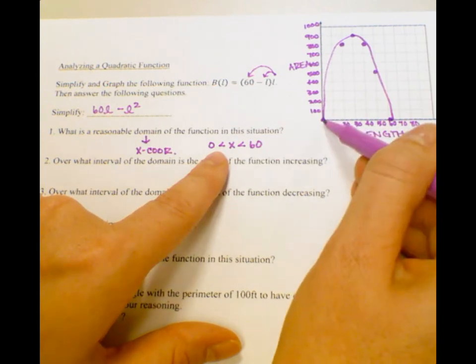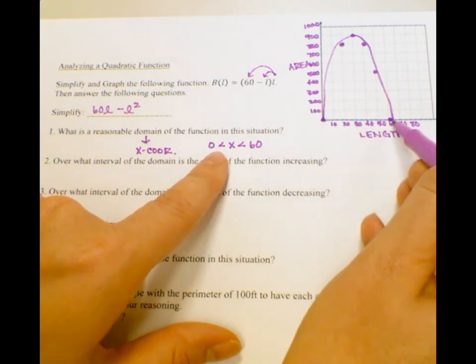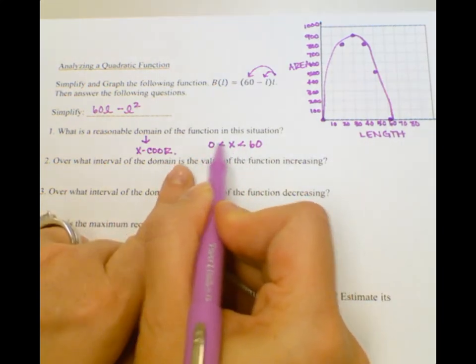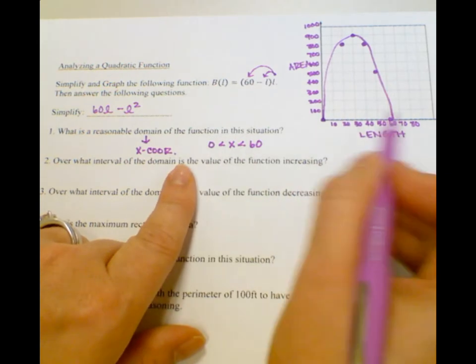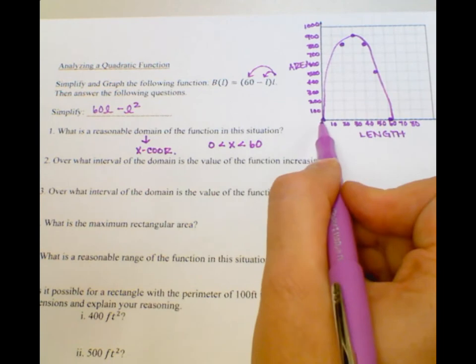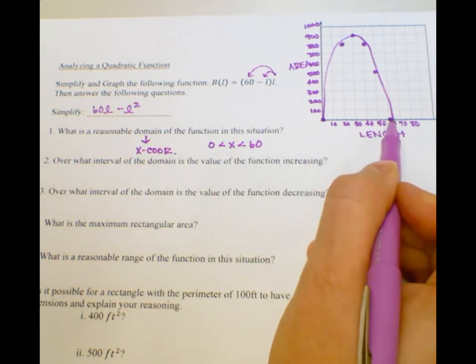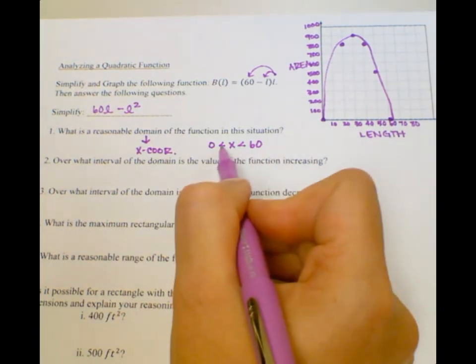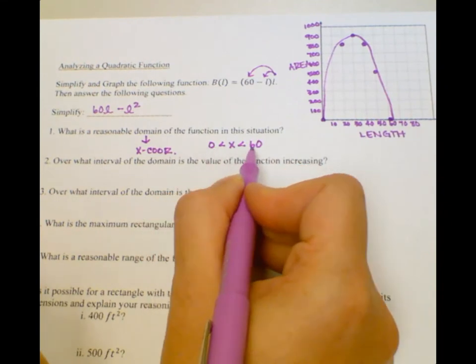You're not going to include 0 in your domain and you're not going to include 60 in your domain. So you don't want the little underlines. Anytime you're down here on the x-axis, one of your things is 0. Here both things are 0, but over here your area is 0, and we don't want that when we're talking about our dog park. So no underlines. This is your inequality notation.